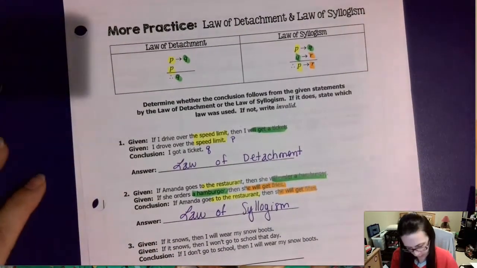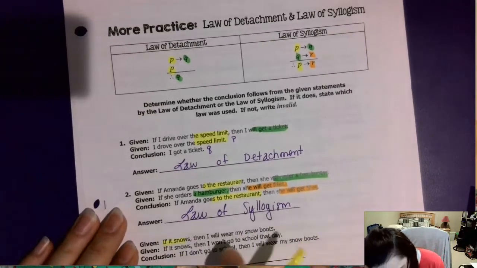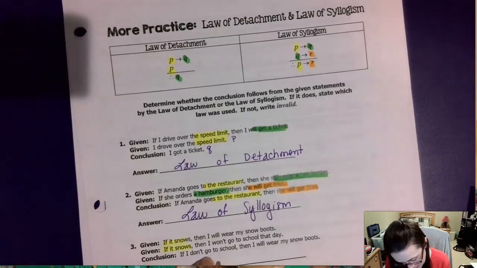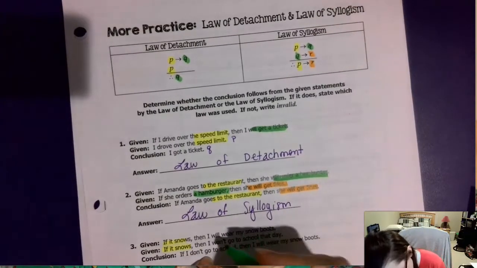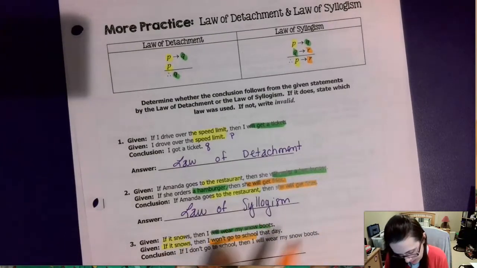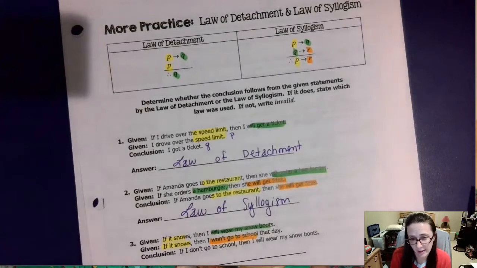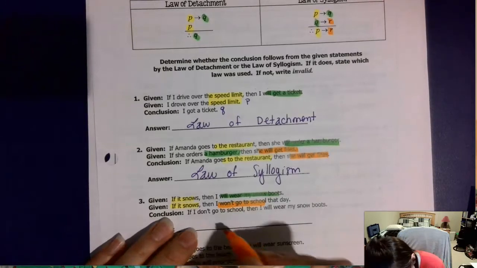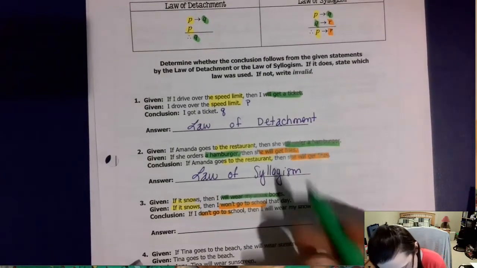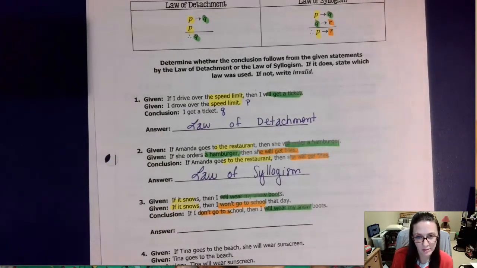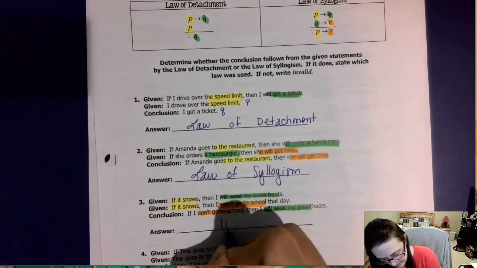Now here we have, if it snows, then I will wear my snow boots. If it snows, then I won't go to school that day. If I don't go to school, then I will wear my snow boots. Well, this is a Q, and then this is a different one, so this is kind of like an R. If P then Q, if P then R. That's not linking. They're not linking here. And I don't have anything that says that combination. So again, this does not follow my rules. This one is invalid.